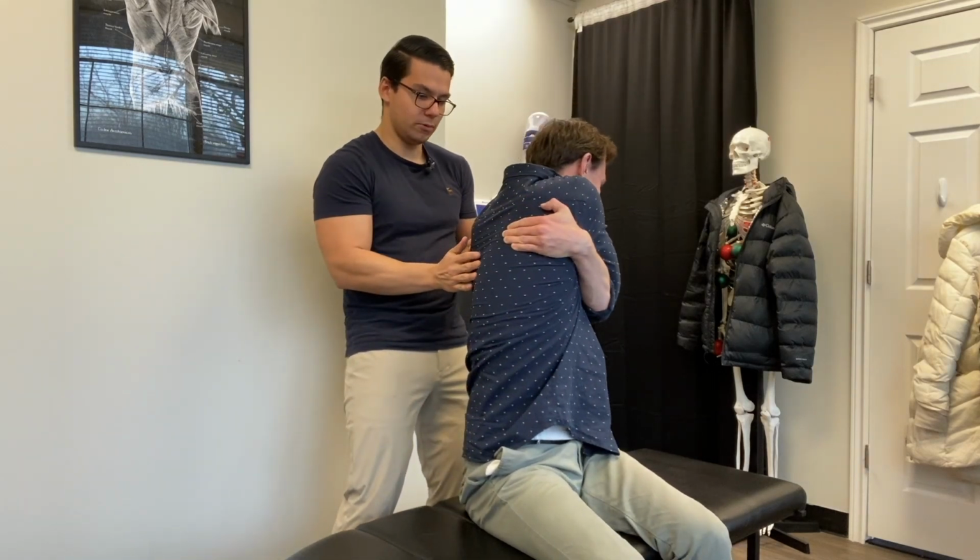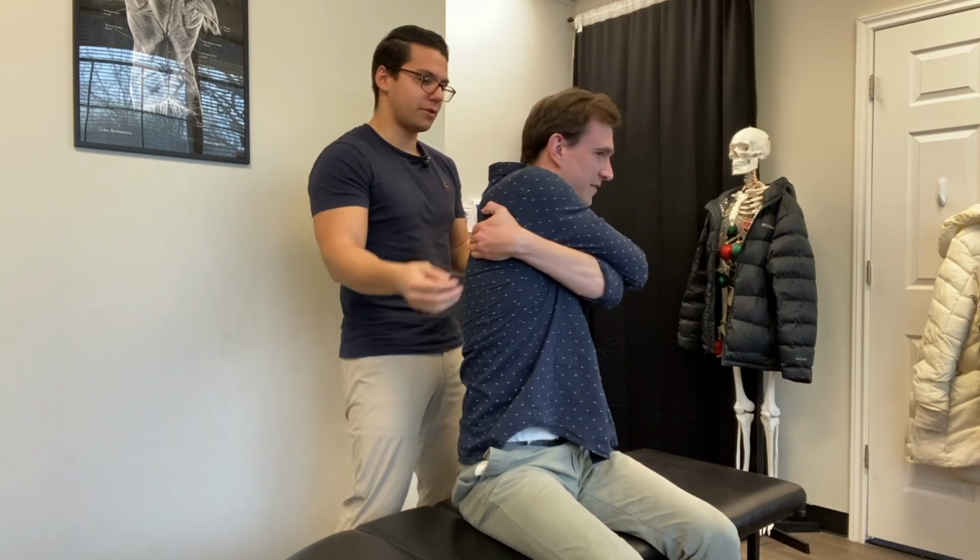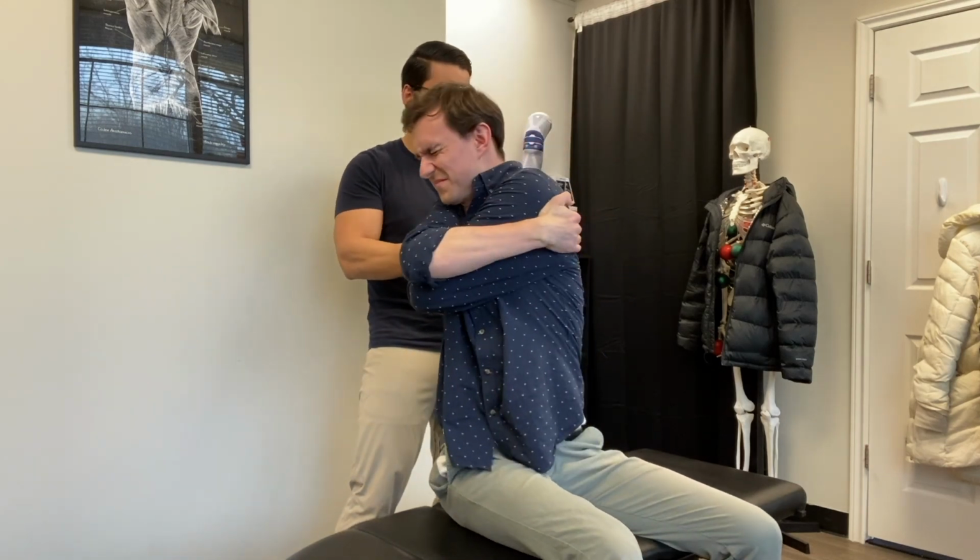Rotate. And we can get to about 80 degrees. That's pretty good on the thoracic rotation. Now let's go the other way. Rotate. What was that?